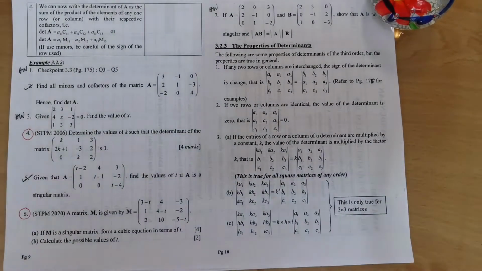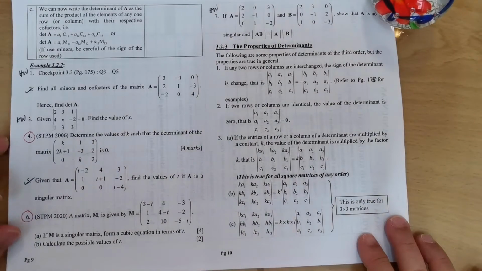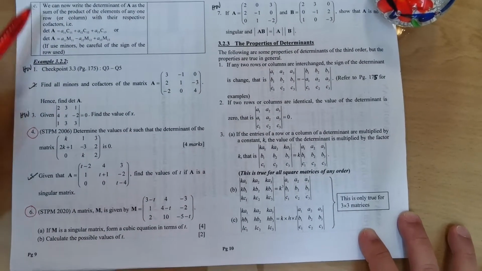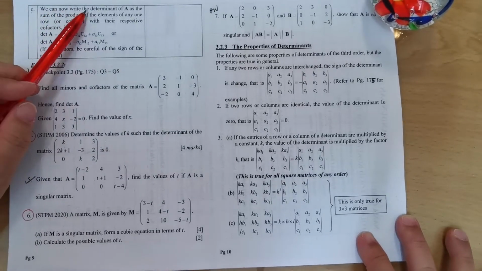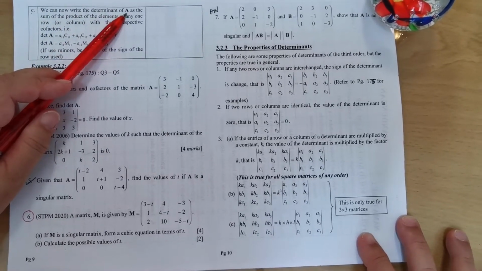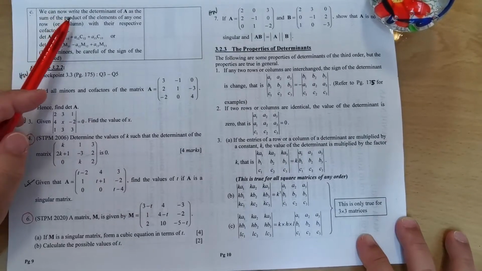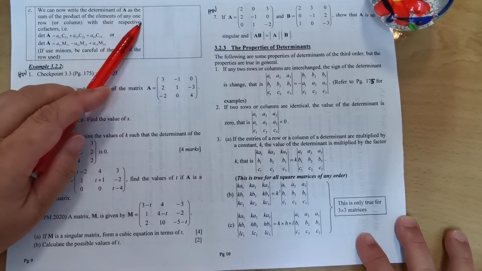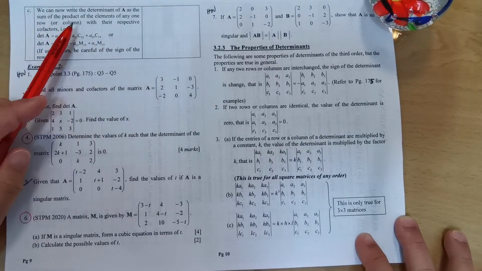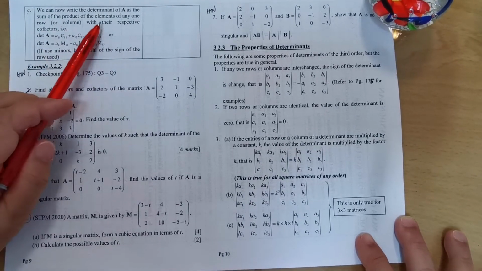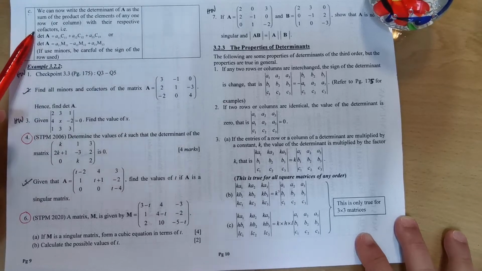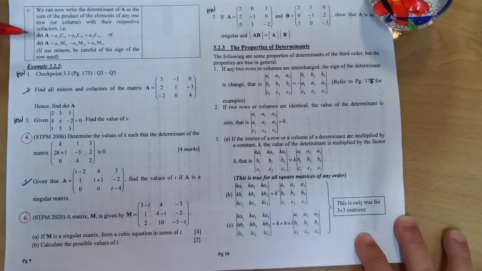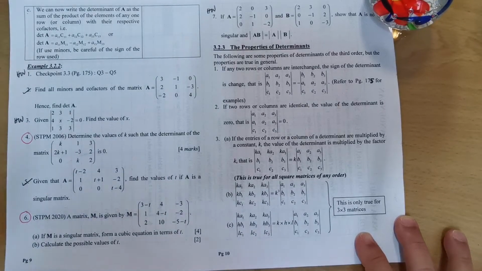Alright, then the next step, step number 3, will be: we can now write the determinant of A as the sum of the products of the elements of any one row or one column with their respective cofactors. This is how we calculate the determinant. So you can either use cofactor or minor.